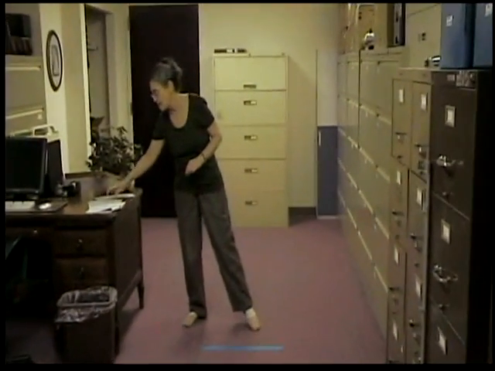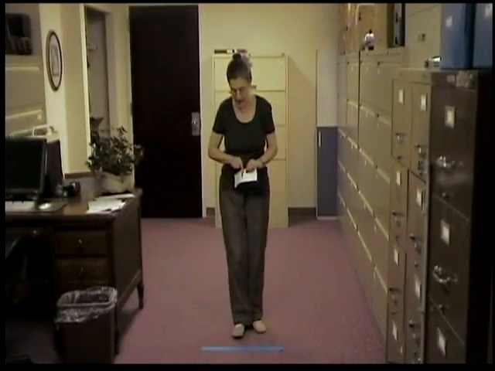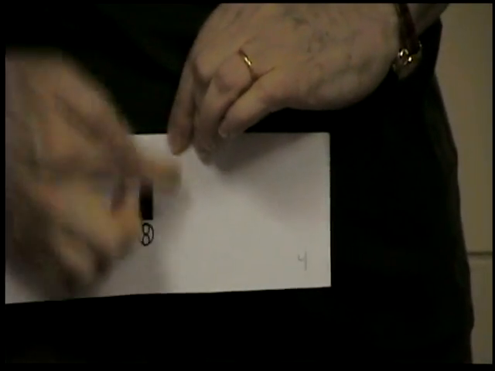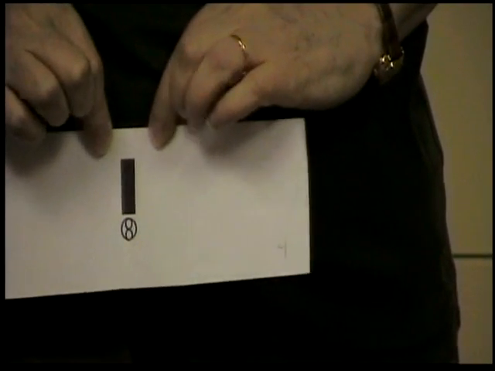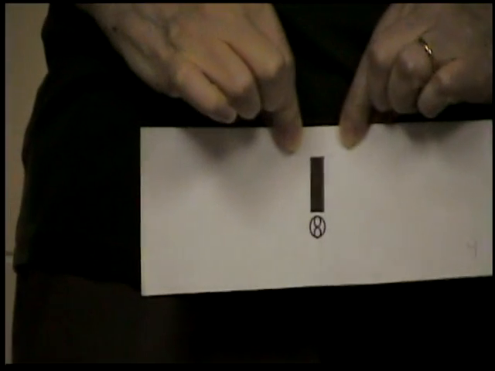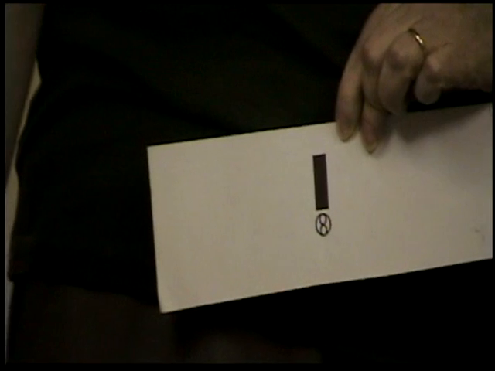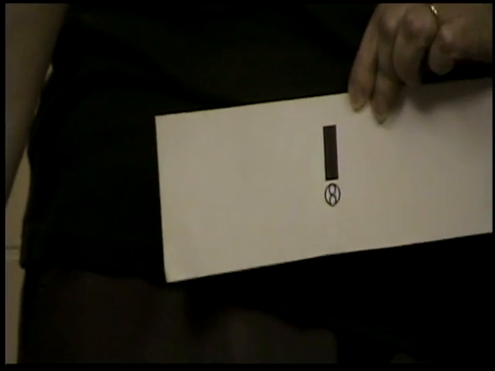Let's take another example. Here we have the whole body is low. But this could also be interpreted as the whole body expressing a low direction.